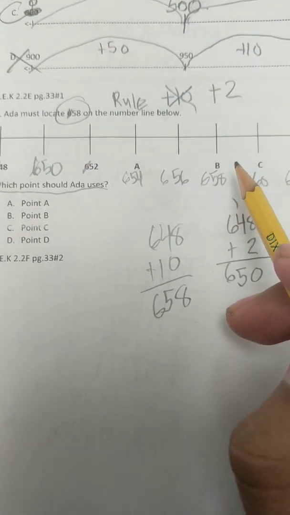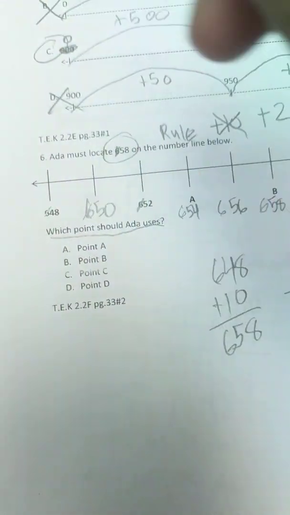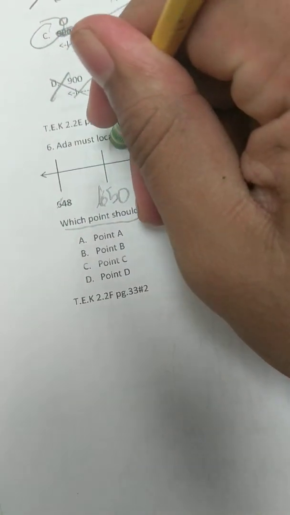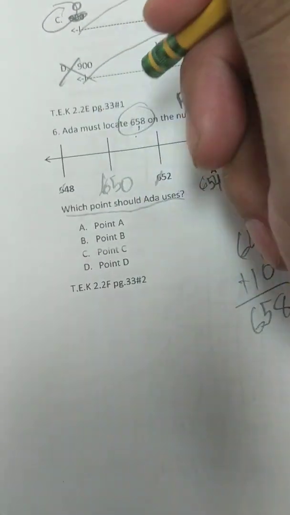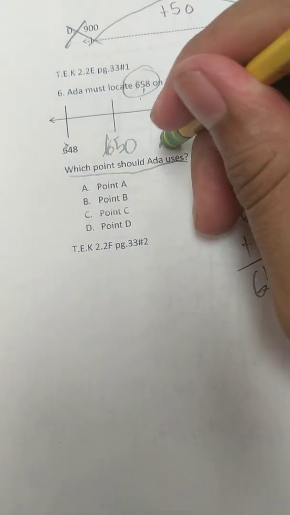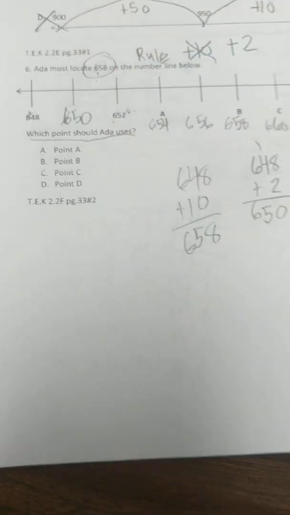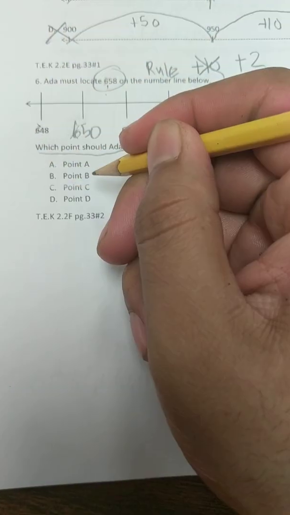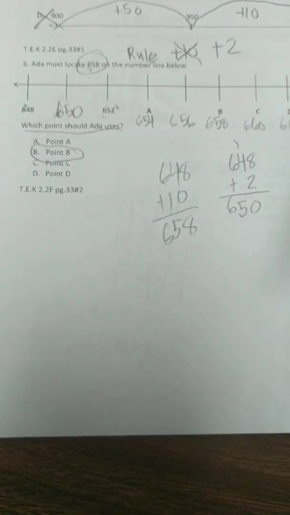Which one locates 58? And it was B. Okay? Don't forget, when you do this, you gotta erase what you marked out, because what you marked out is still needed. Okay? So the answer would be B. Point B.